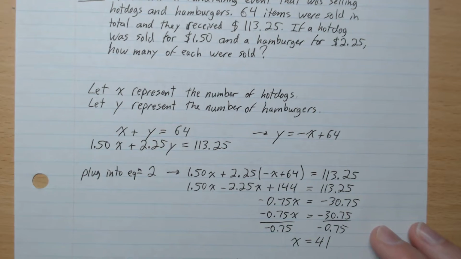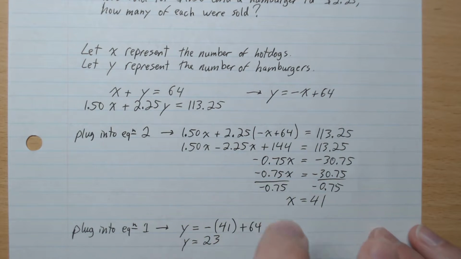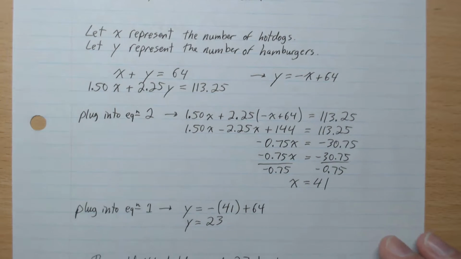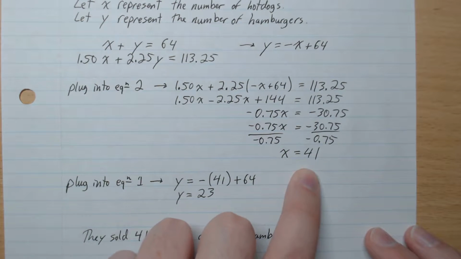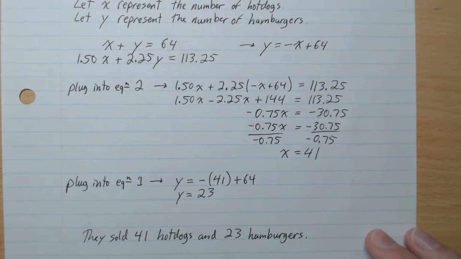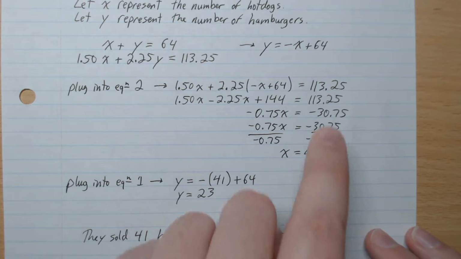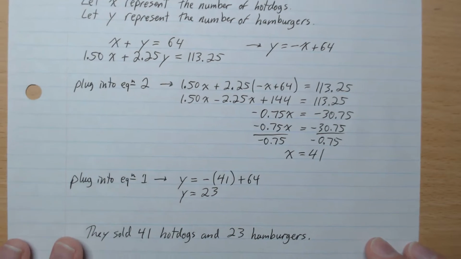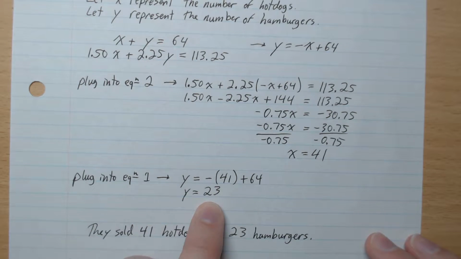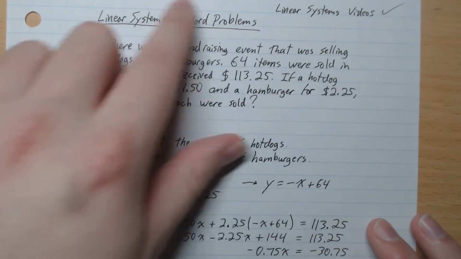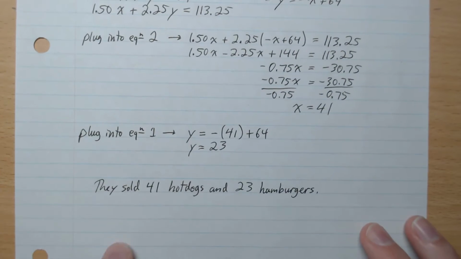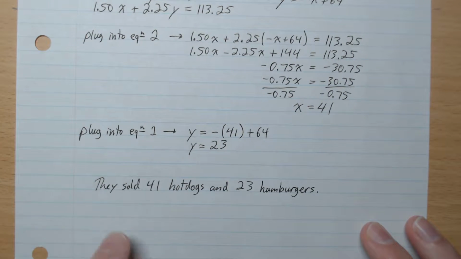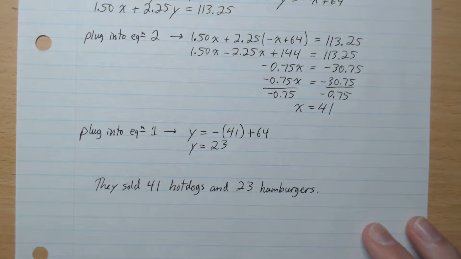And we want x on its own, so we're going to divide by negative 0.75 on both sides, and we get x equals 41. And so we're going to take that x equals 41 and plug it into our first equation, and we get y equals 23. And so whenever you have a word problem, you always want to give a word solution at the end. And so there you go. They sold 41 hot dogs and 23 hamburgers.